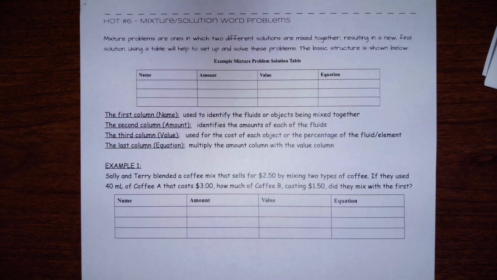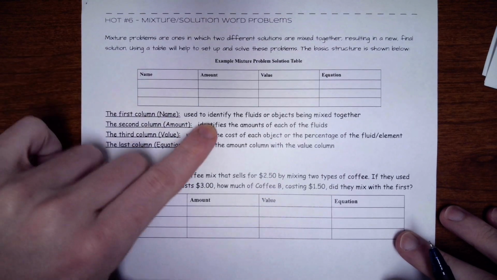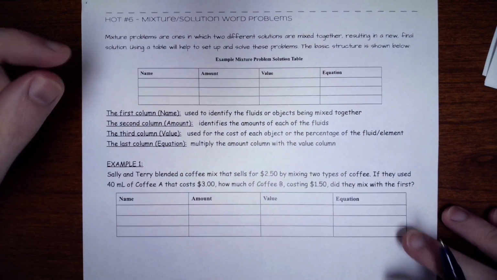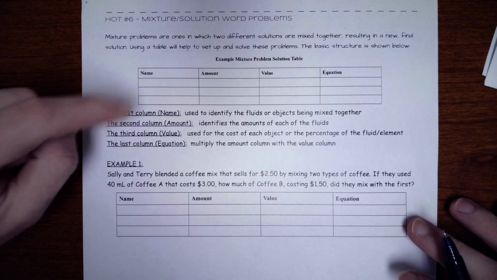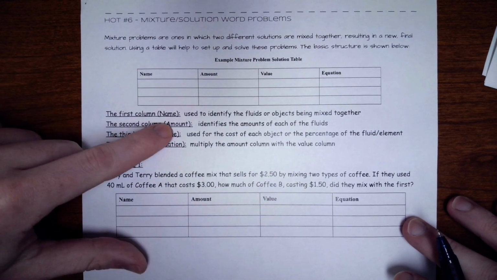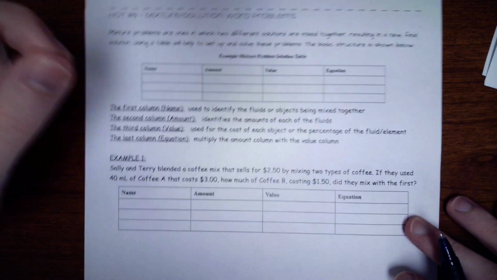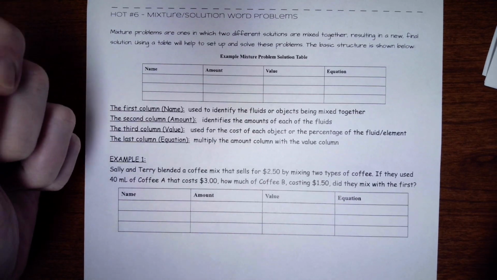Today we're going to be looking at how to set up a solution table. This table is basically setting up a system of equations. These equations, we can add them together to give us a total, and that will be our final solution. The first column is used to identify the fluids or objects being mixed together. We're going to have questions where we're mixing two different things together, and the names of those go here. The second column, the amount, identifies the amount of each of the things that we are mixing together.